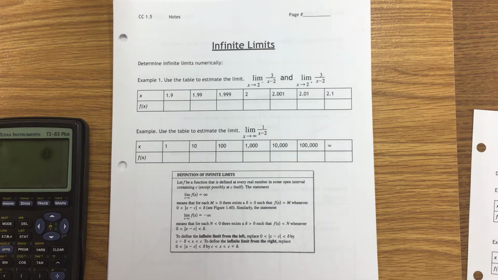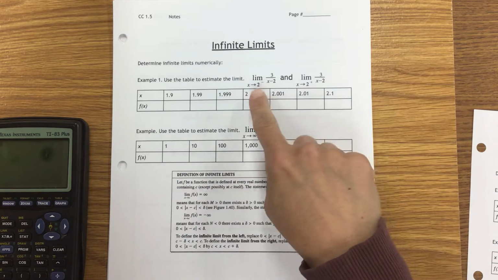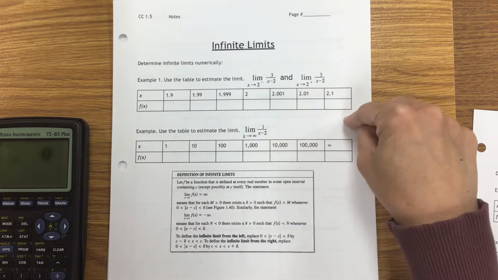All right, so section 1.5 is on infinite limits. So the first thing I'm going to do is look at a couple different limits using a table.